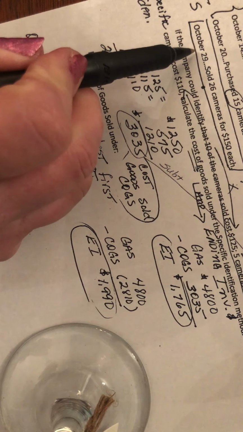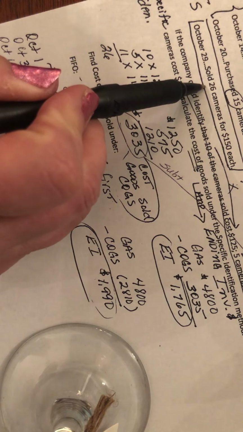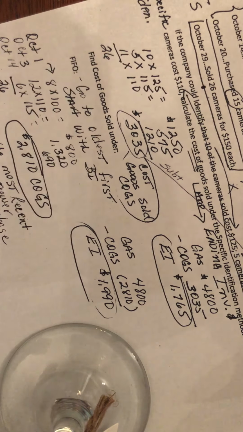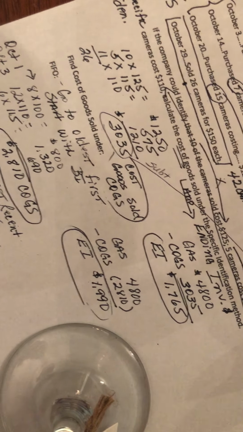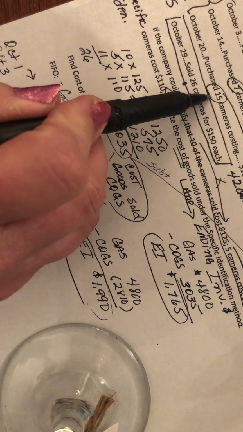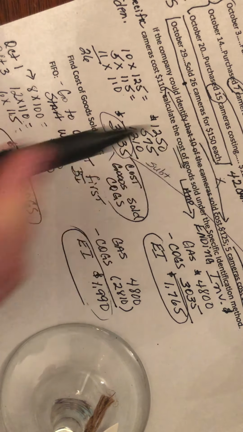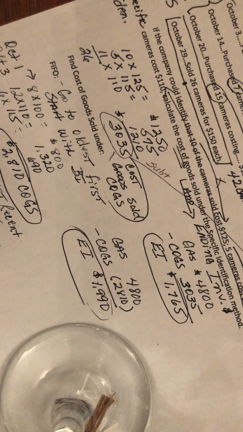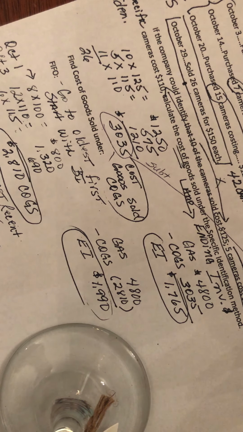Okay. So if that's the case here, notice the most recent. Now don't do October 29th because that just tells you how many you sold. That's the only reason for that. Okay. You want to go to October the 20th here. We purchased 15 at 125. So let's take those first. October the 20th. 15 at 125. It's going to give us $1,875. That's dollars. Okay.